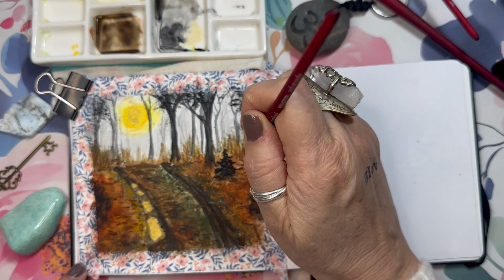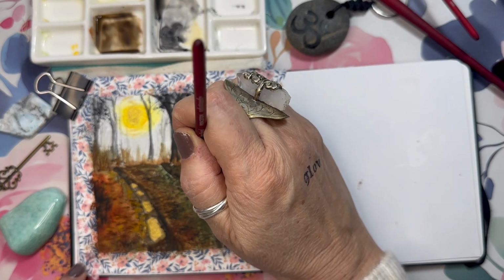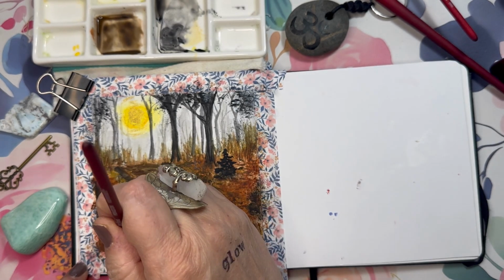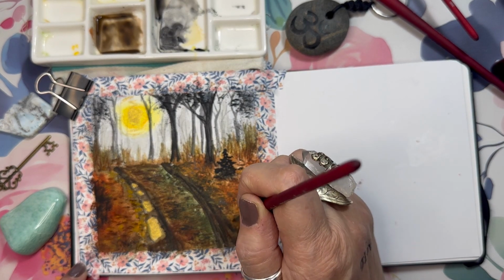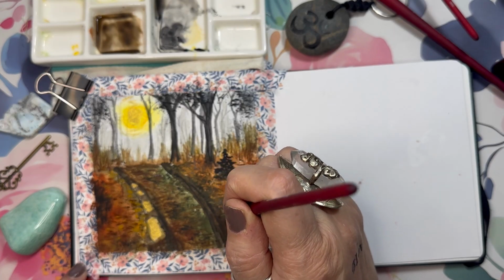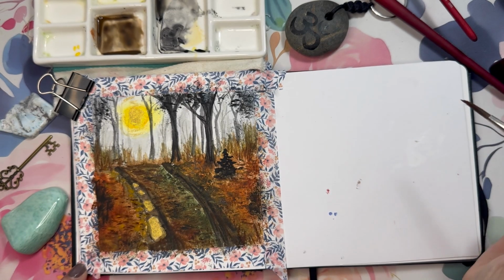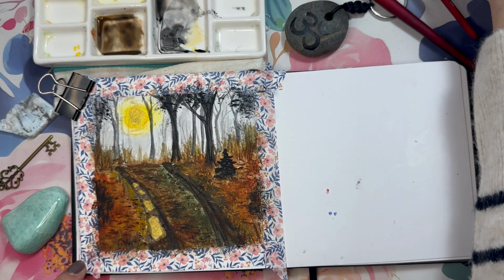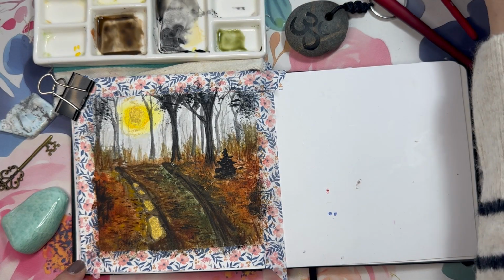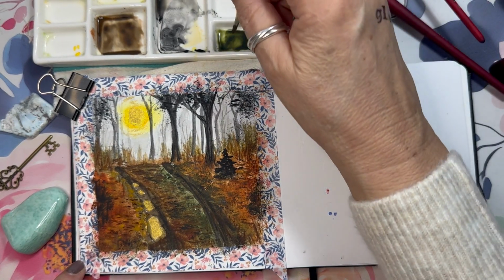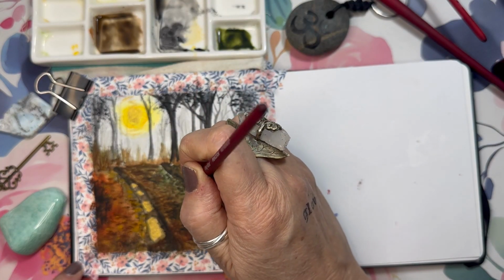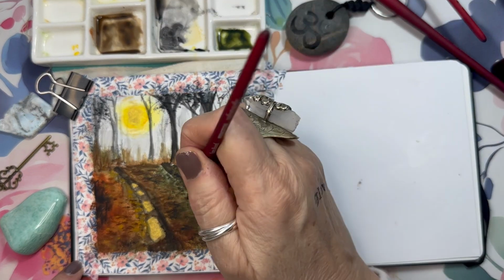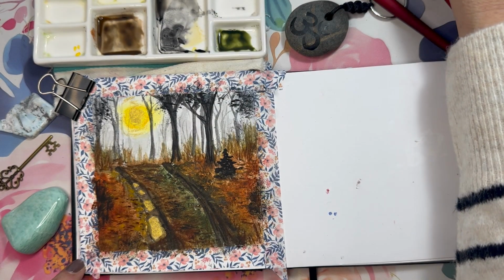Really light lines of grass. Maybe that'll help. Okay. Maybe some undersea. Really lightly. Oh, nope. I want it really lightly.